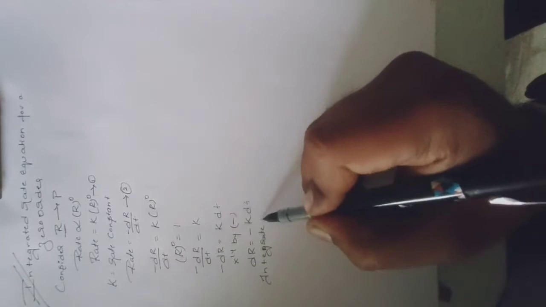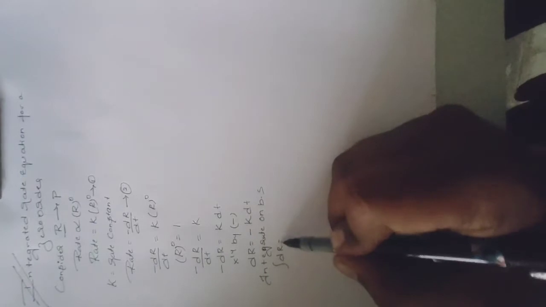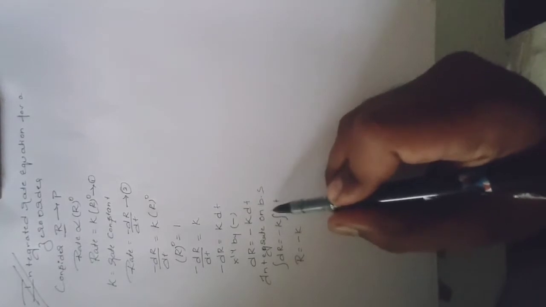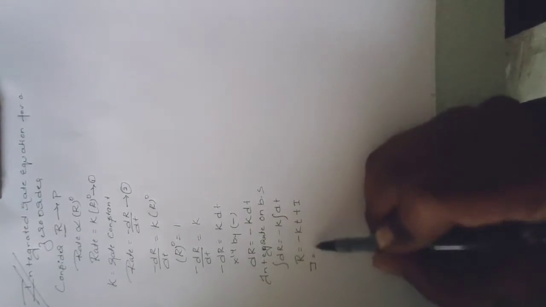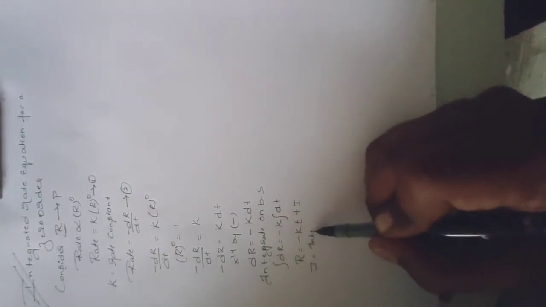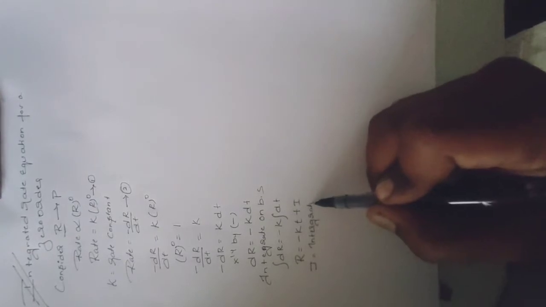If you integrate on both sides, we get the integral of dR equals minus k, where k is constant, times the integral of dt. The integral of dR is R, so R equals minus k t plus I, where I is the integration constant.